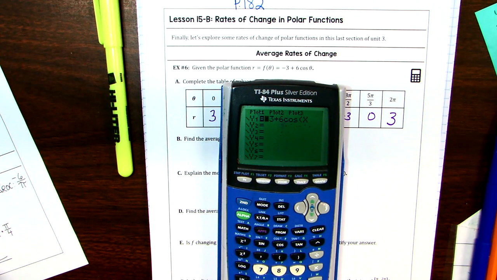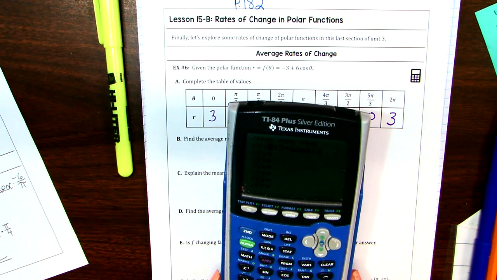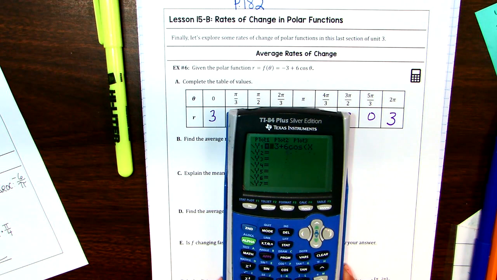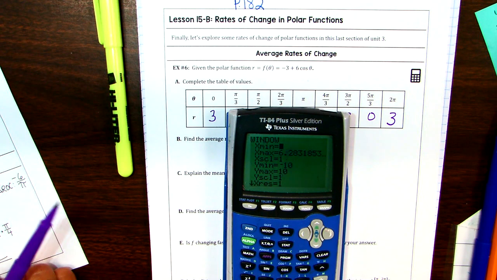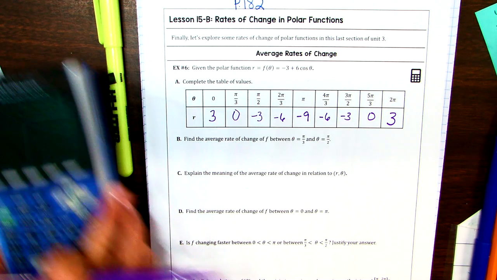I typed in that y equals, did you type in 3 plus 6 cosine? Yeah. And then go to your window and change it to 2 pi here. This should be 2 pi. Did you not have that? Yeah. Okay. And then the table.